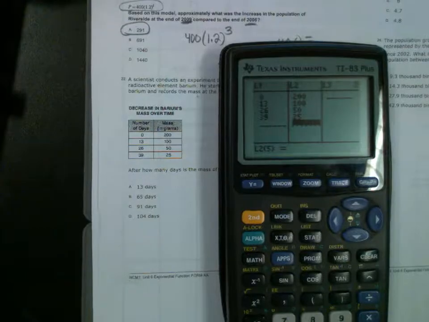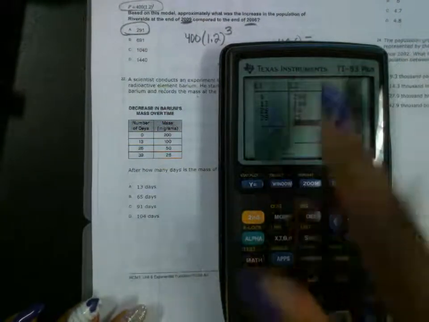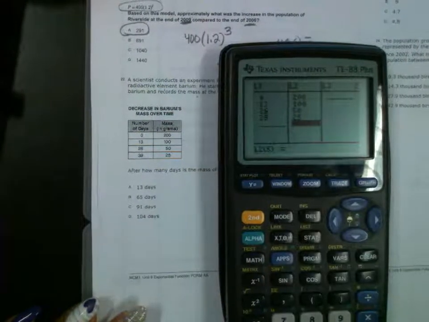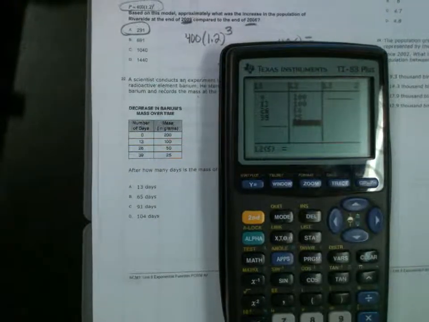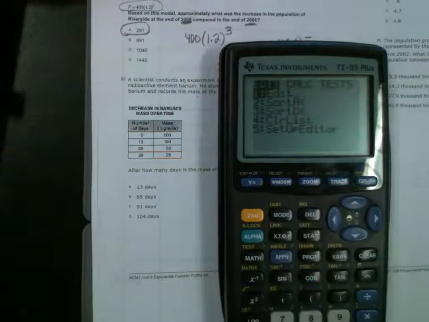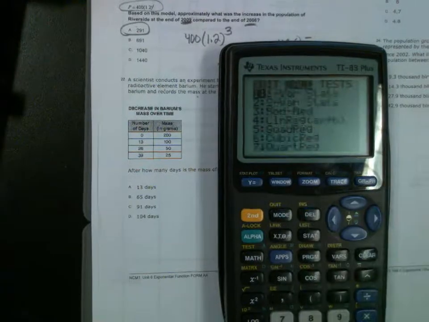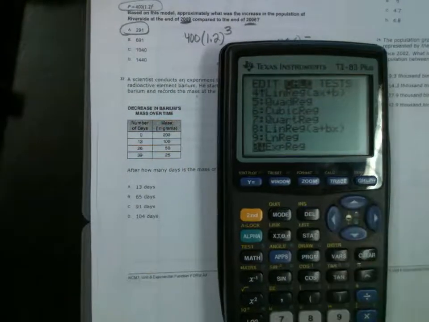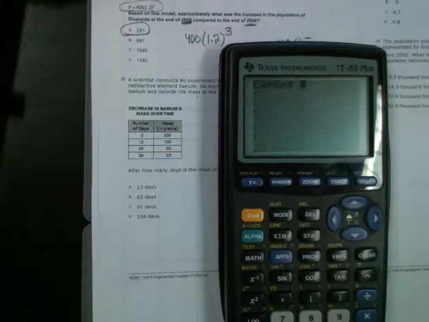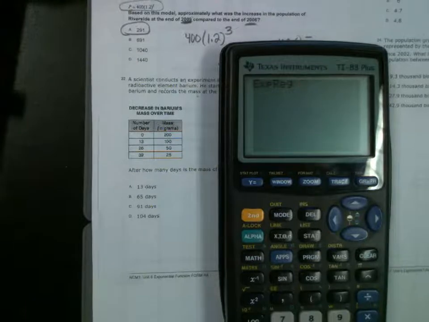All right. So where do I go after I type this in? Stat. Then calc. Then expo reg. And now what do I type in here?